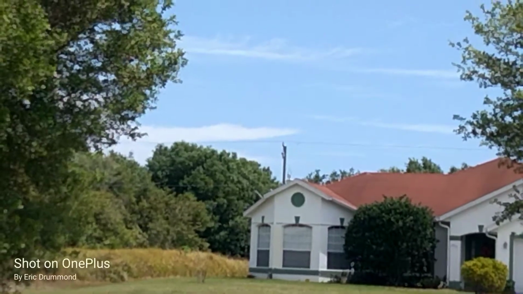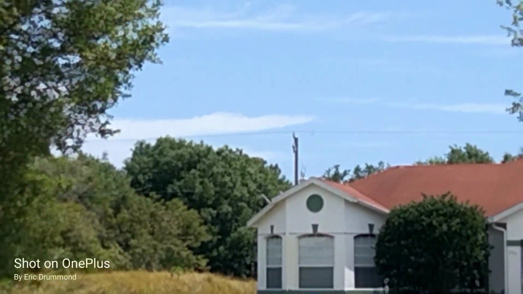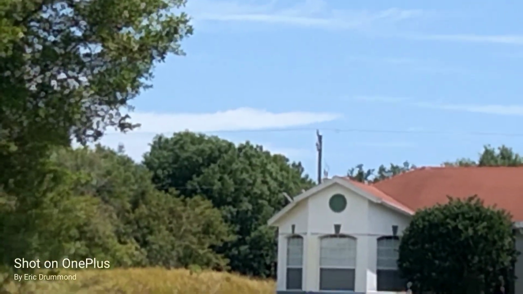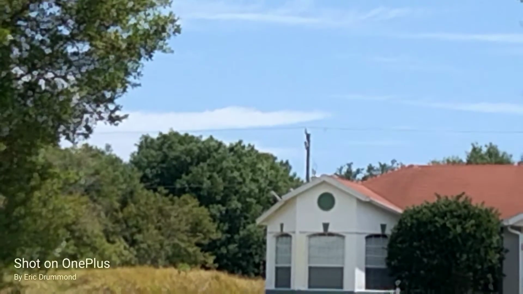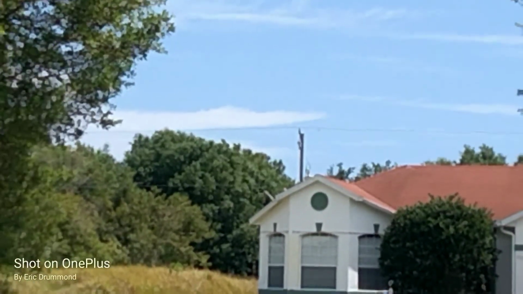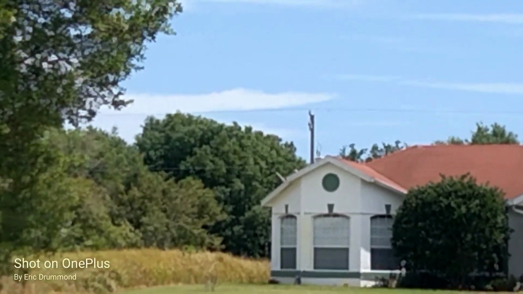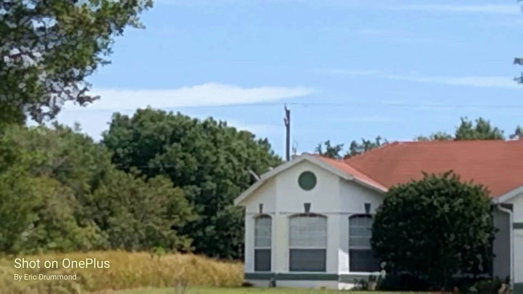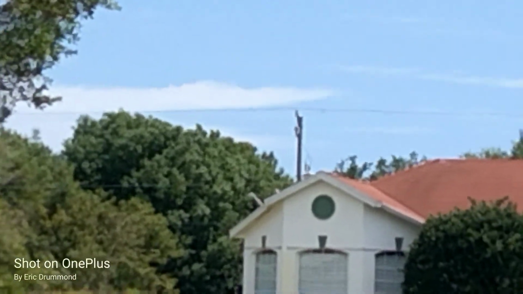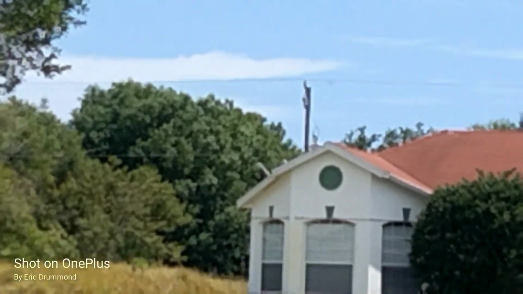Let's go up to 4.5 times. Alright, 4.5 times. Oh yes. It's a pixelated jumbled mess right here. Okay? But the stabilization is looking good. Alright, let's go maxed out. 6 times digital zoom here. Yeah, it's a mess. Let's get out of here.